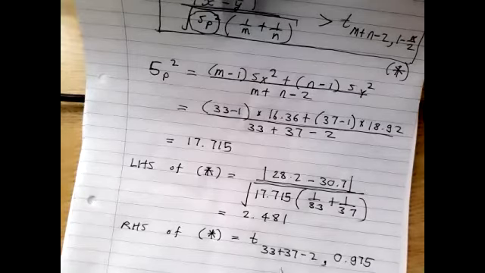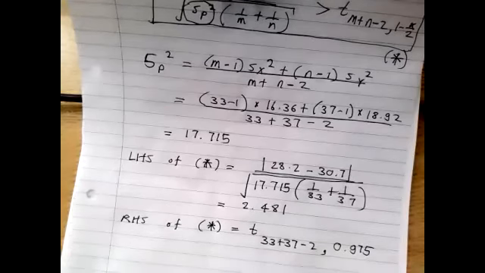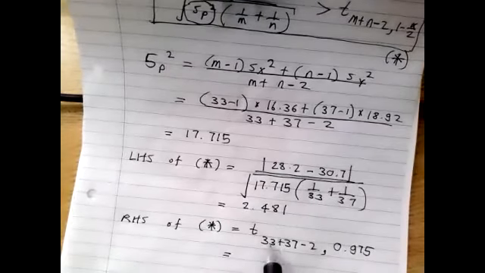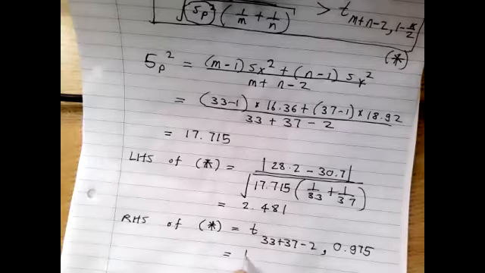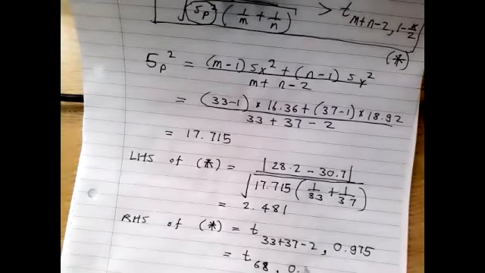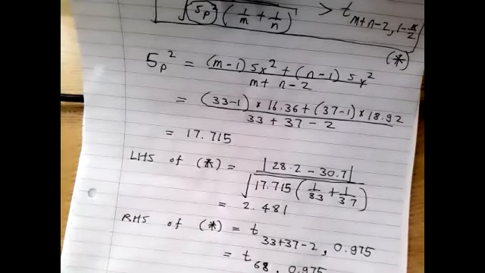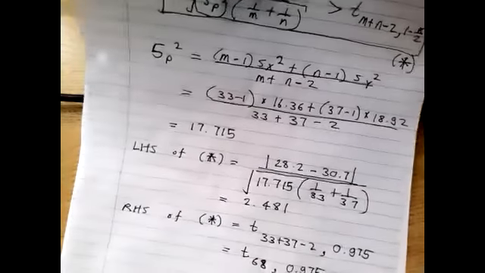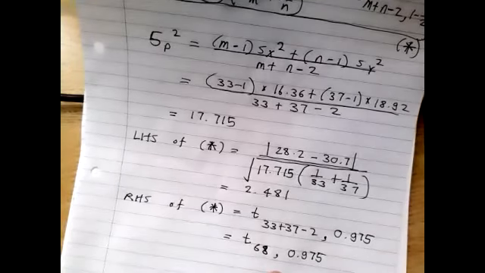Now, you may argue that this number is big, so you can approximate this by a Z percentile. But there's no need to do that because this is really easy to read. This is actually 68 degrees of freedom, comma 0.975, which you can easily read off the T table. I'm sure you know where the T table is; it's on the course website.